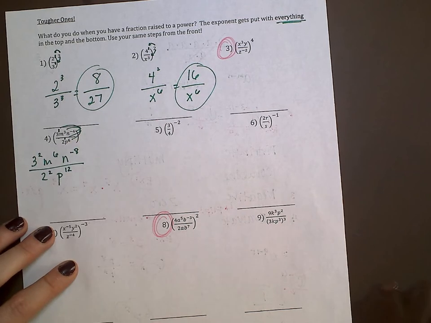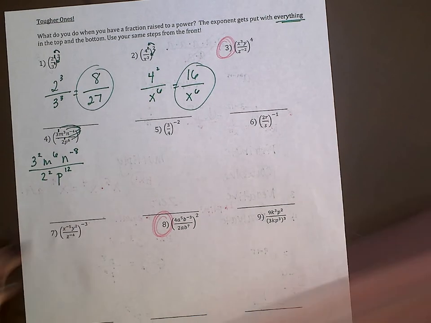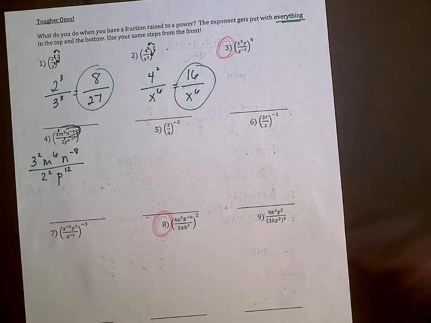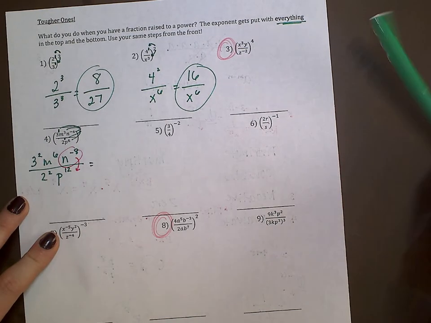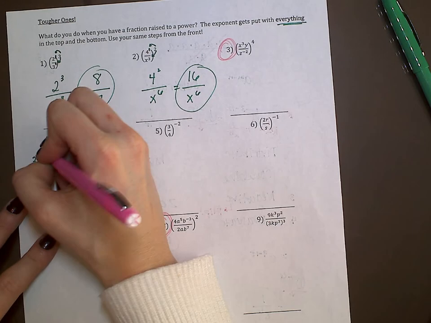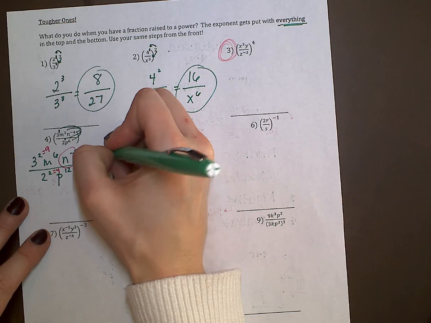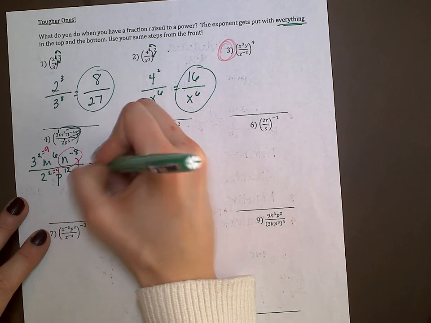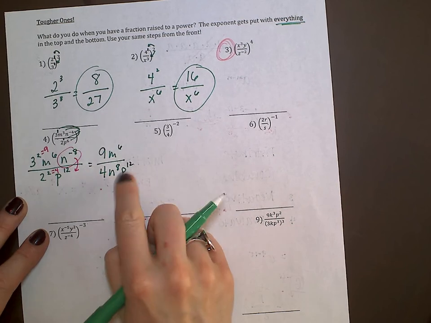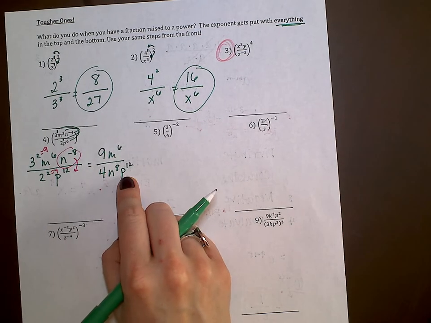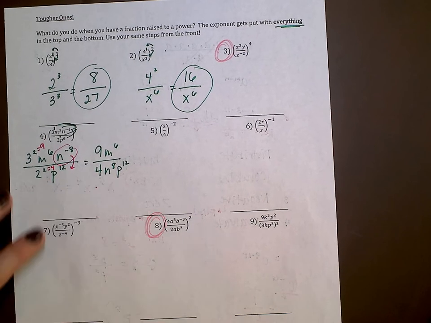All right, m's, n's, and p's, so I can't combine any base terms. So I just need to take care of negative exponents. The n needs to move to the bottom. I also know that I can write 9 instead of 3 squared, and I can write 4 instead of 2 squared. So let me do that right now. It'd be 9 m to the 6th on top over 4 n to the 8th p to the 12th. You could write p to the 12th and n to the 8th in either order, it doesn't matter. Just make sure you write the number first. It always looks nicer that way. I can't do anything else, so this is my final answer.